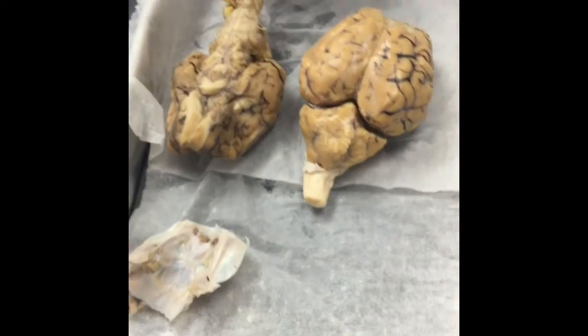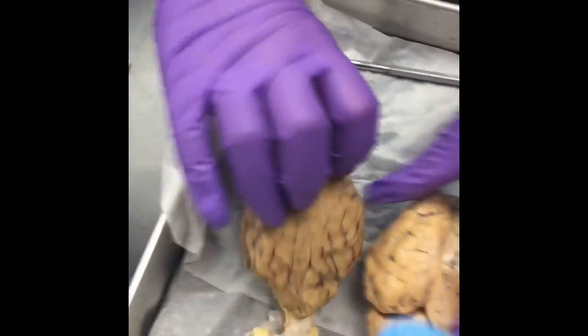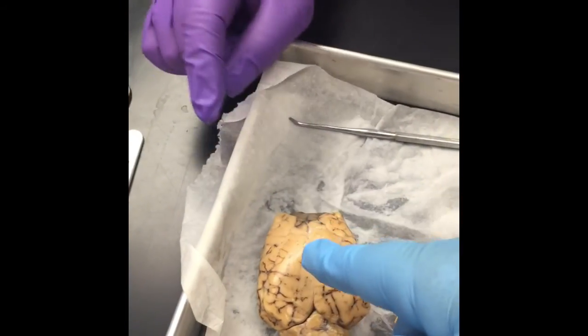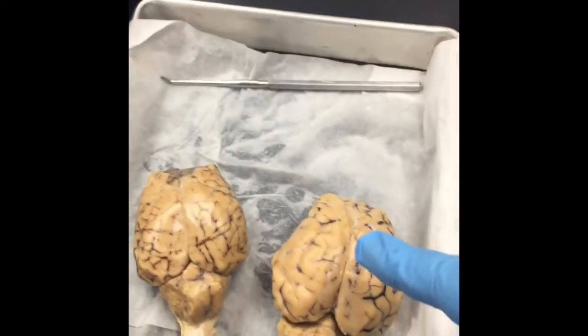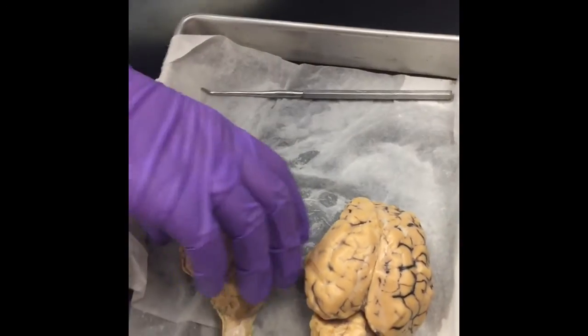Dr. Clitty, which one do you want to cut in half? I feel like this one is like a poor specimen and this is a fine-looking specimen. Oh! In terms of brains.